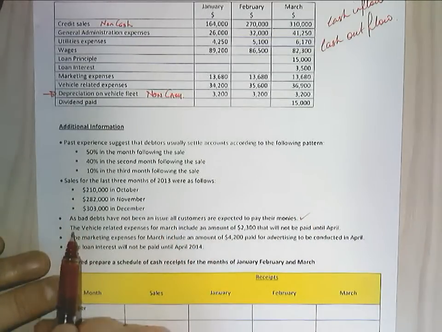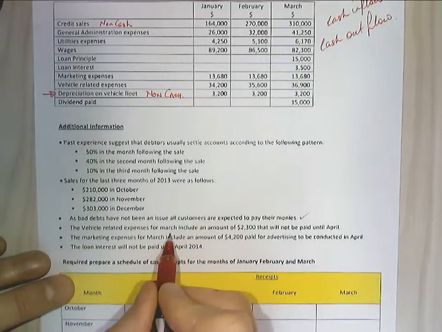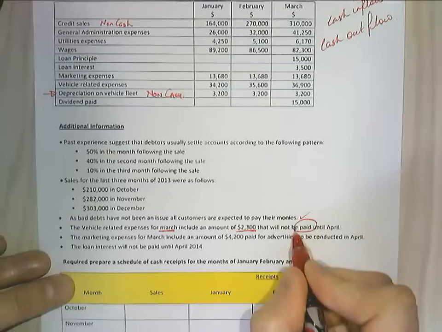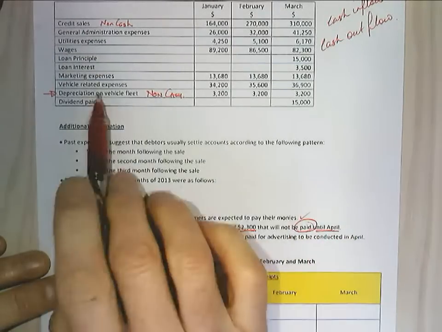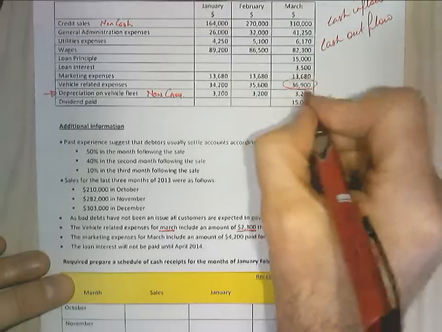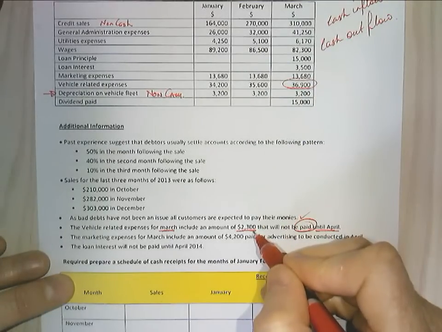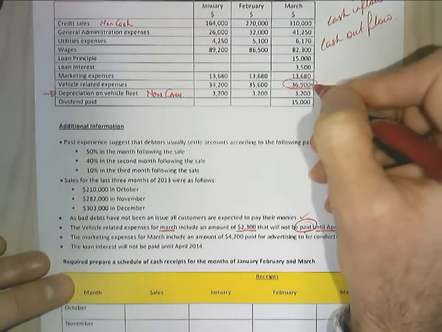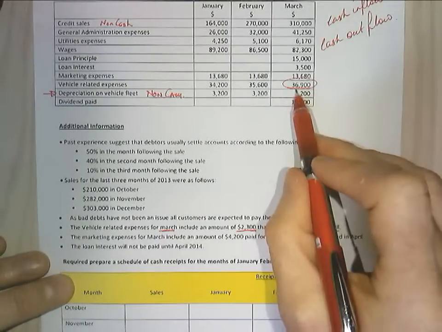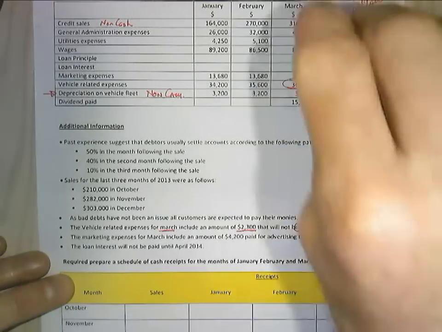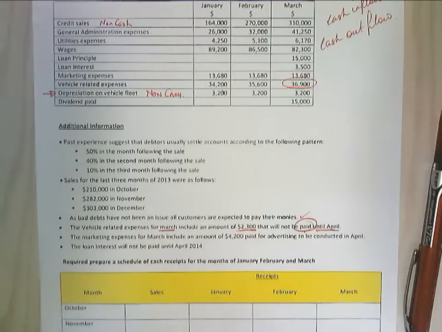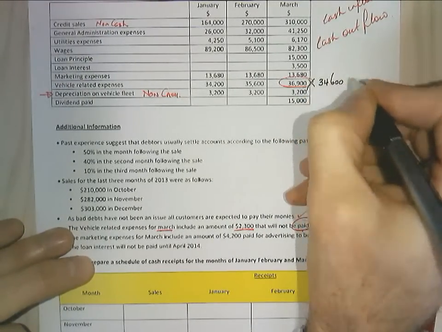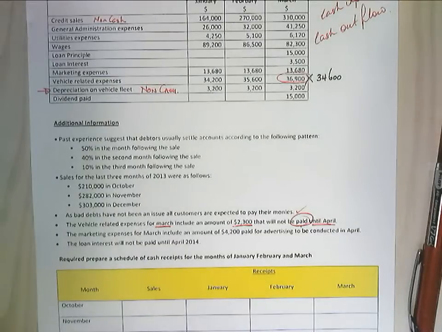Alright, that's good. It says that vehicle related expenses for March include an amount of 2,300 that will not be paid until April. So my vehicle related expenses, this item here is telling me that 2,300 is not going to be paid until April. So I need to reduce this amount here by 2,300, which will make it 34,600. So let me just change that item there now to 34,600, so I'm reminded about that later on.